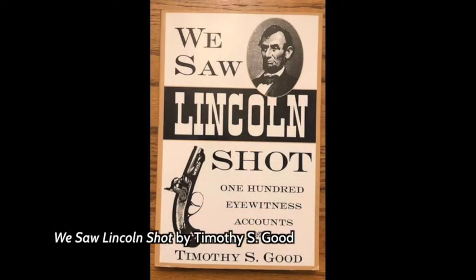Although this explanation is accepted and taught the world over, I no longer accept it, thanks mainly to authors Michael Kaufman and Timothy S. Good. In his book, We Saw Lincoln Shot, 100 Eyewitness Accounts, Good divides these accounts into time periods: those written immediately, those provided at the trial of the conspirators, those given through 1908, and the largest group of all, oddly enough, those given after 1908.